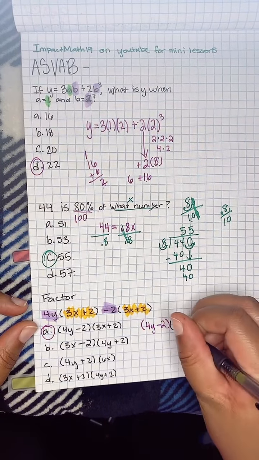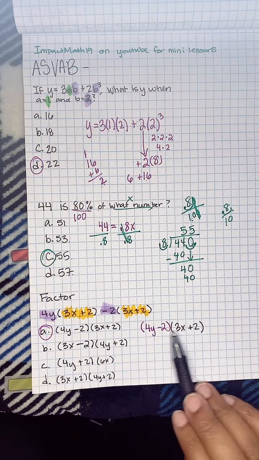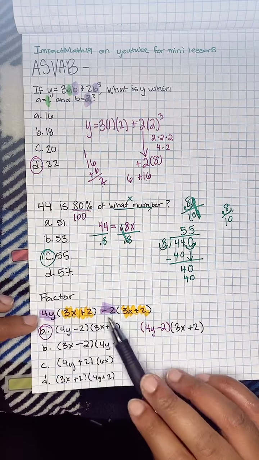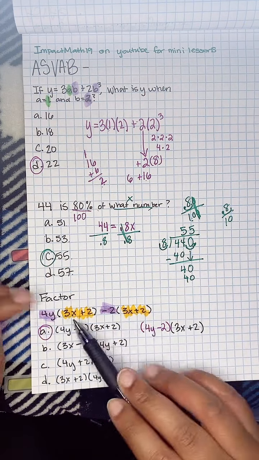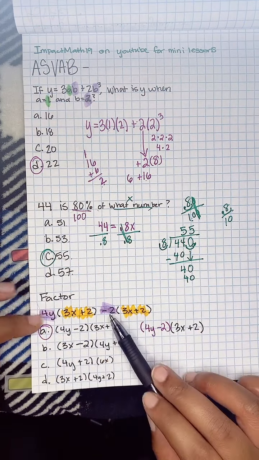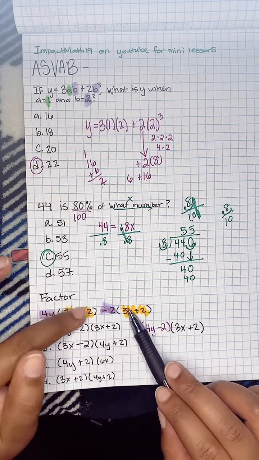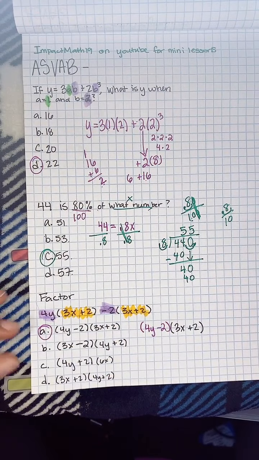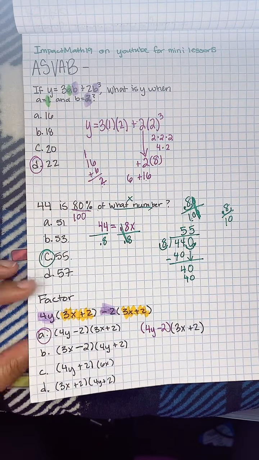So they come down as 3x plus 2. And these are your factors put together. How you would get this is called factor by grouping, you guys. And they already factored it for you. You just have to recognize that the outers go in 1 and both of these are the same, so they come down as 1. So that's our A.